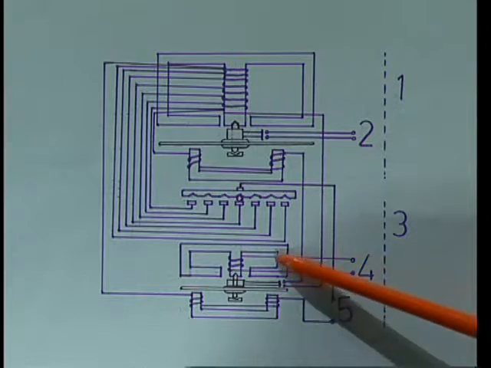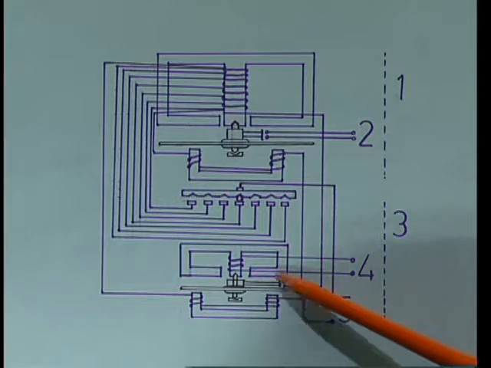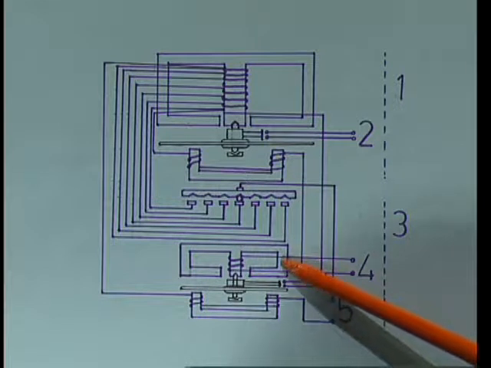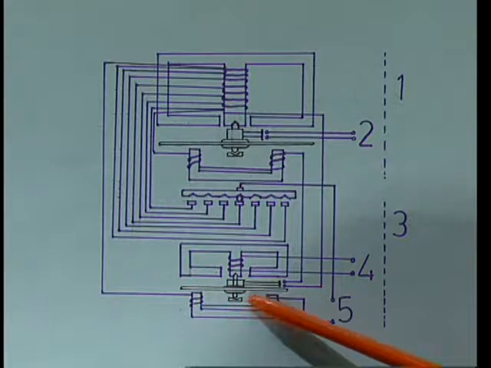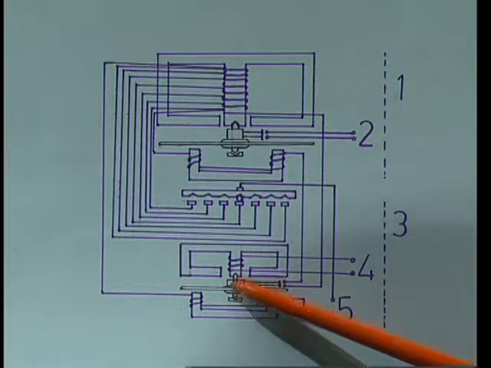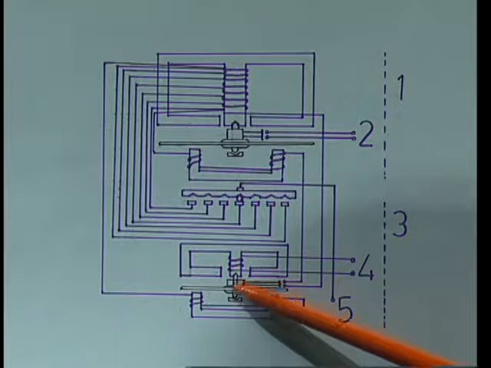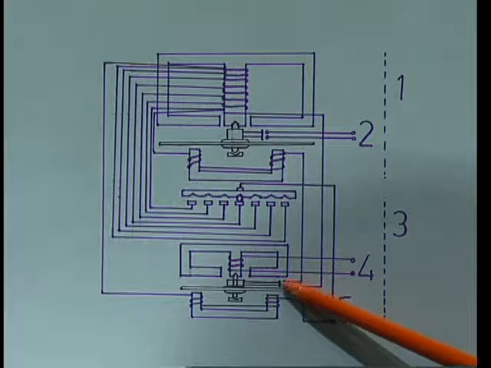Coming to this magnet, this is the directional relay. The directional relay, or power relay, consists of two electromagnets. In between the two electromagnets there is an aluminum disc, and this aluminum disc is on a spindle. This spindle carries a moving contact here, and there are fixed contacts here also.